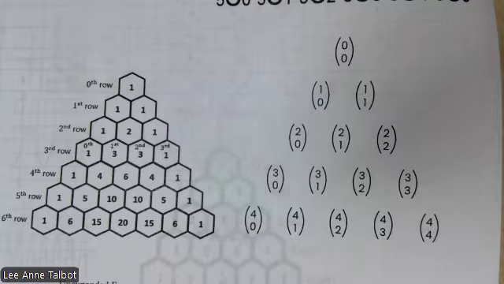And this says 4 combination 0, 4 combination 1. It's not a big deal. It's just big parentheses.